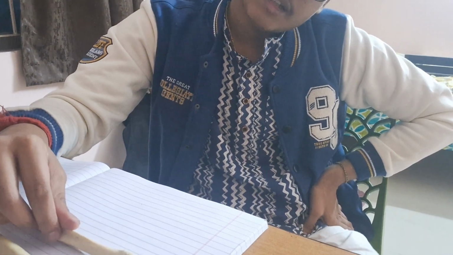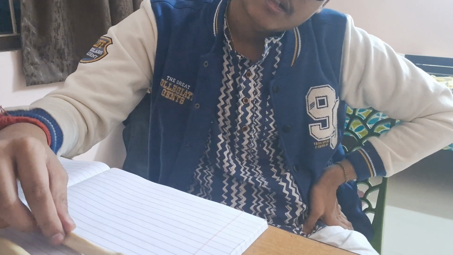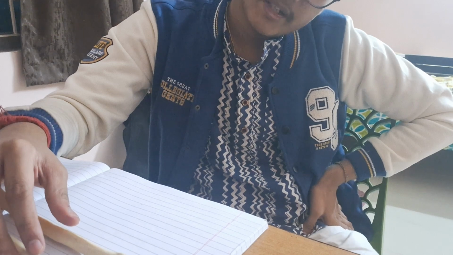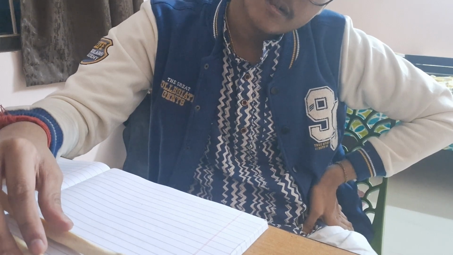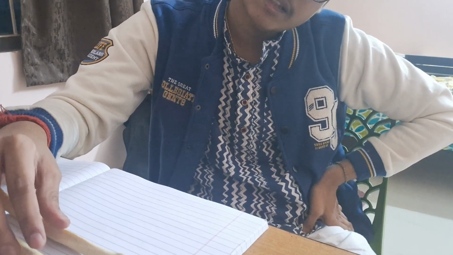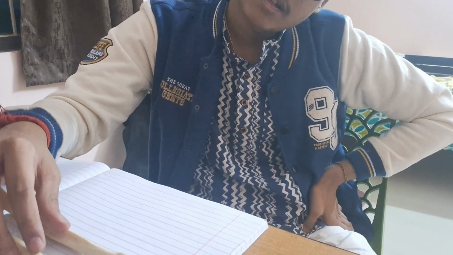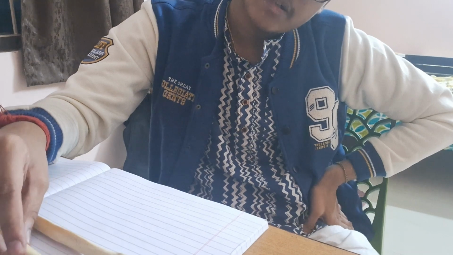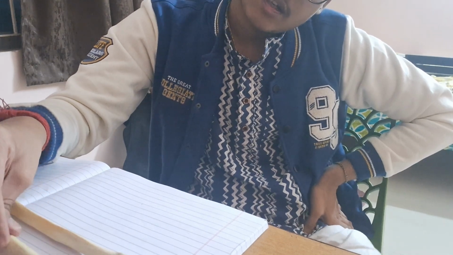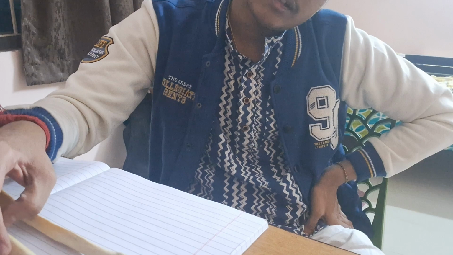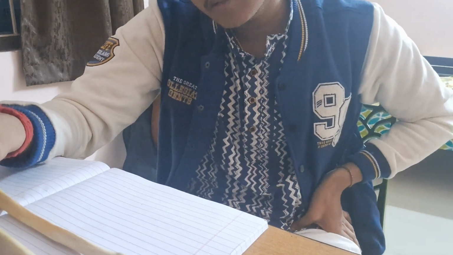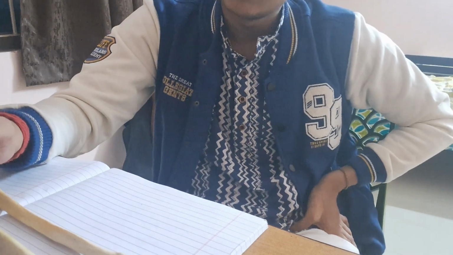Then you have the extensor carpi radialis longus and extensor carpi radialis brevis. Extensor carpi radialis longus comes from the lower one-third of the lateral supracondylar ridge and gets attached to the dorsal surface of the second metacarpal bone.